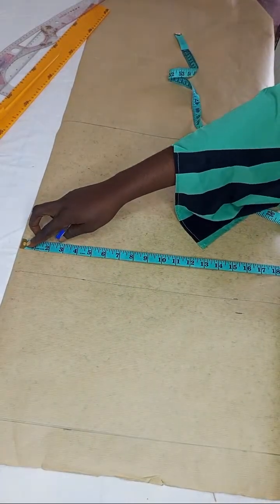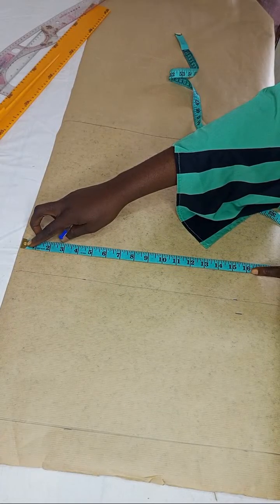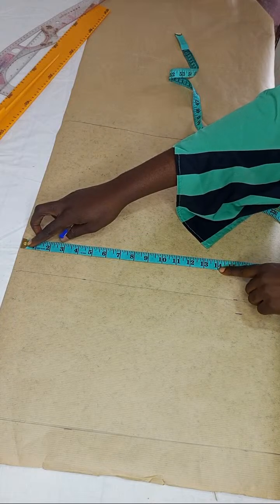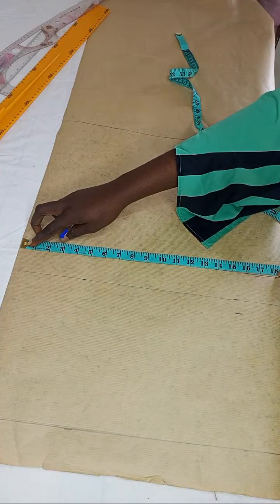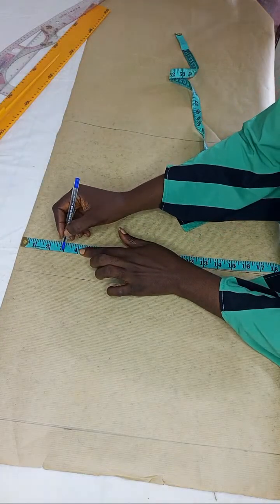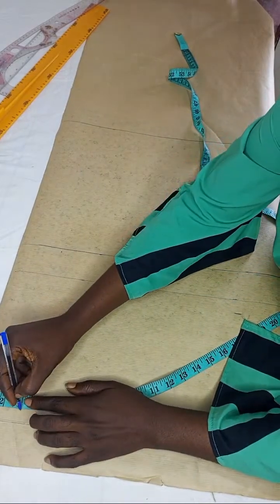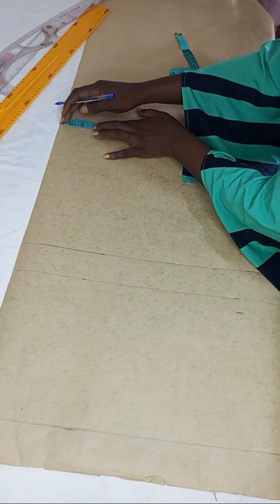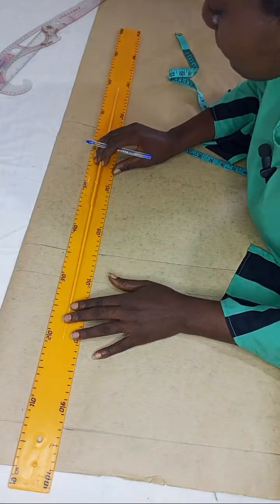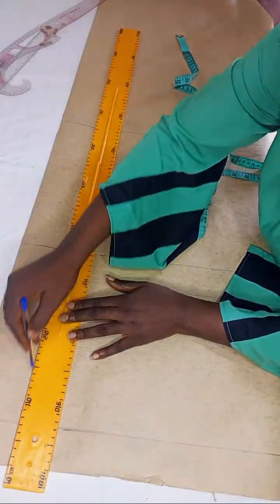Let me see the end of this paper. 28 is 14. We have extra 1, 2, 3, 4, 5. So coming by 3 inches. And I'll draw a line.